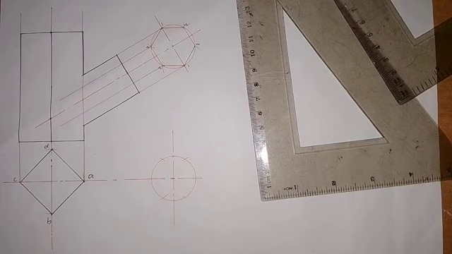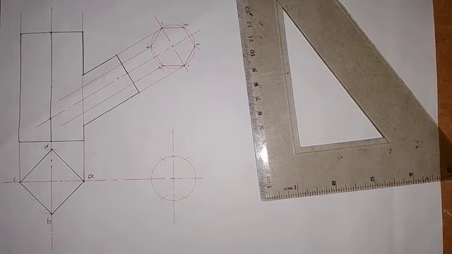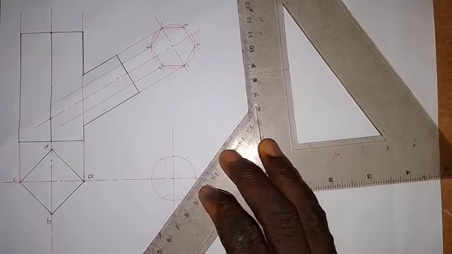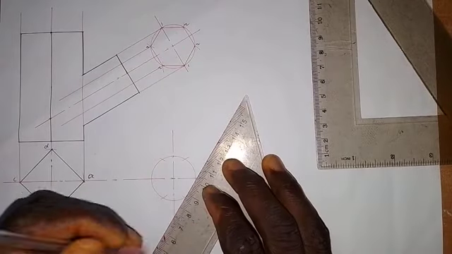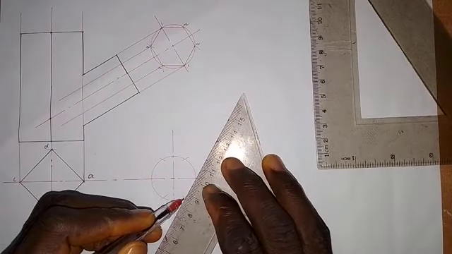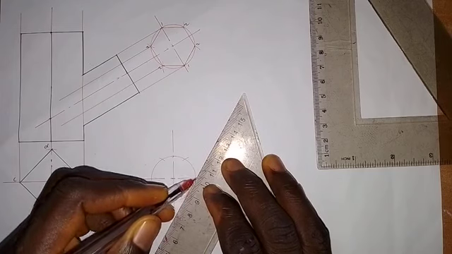So now, for the numbering of these points, let me join the sides together first. Before we do the numbering, I'm going to connect these 2 points together like this.